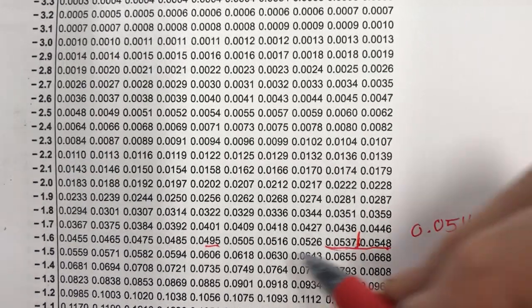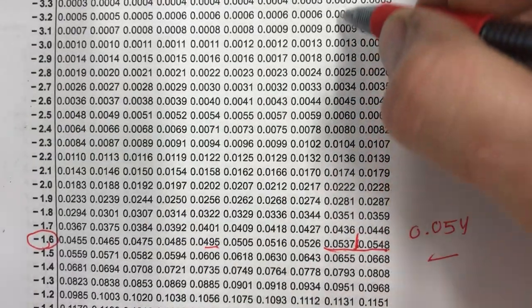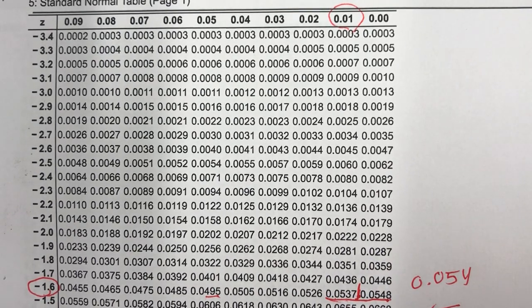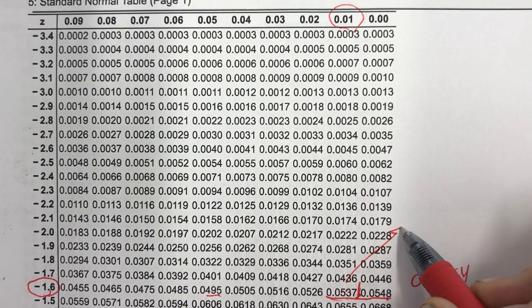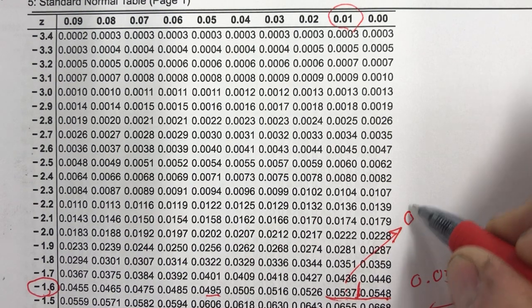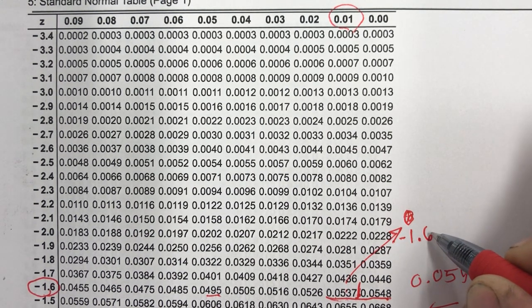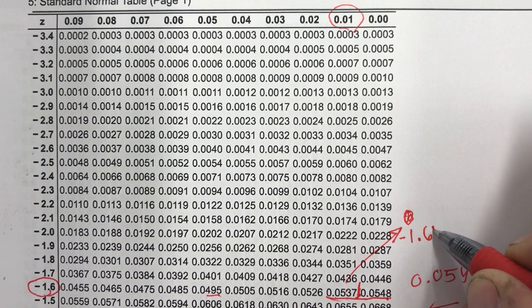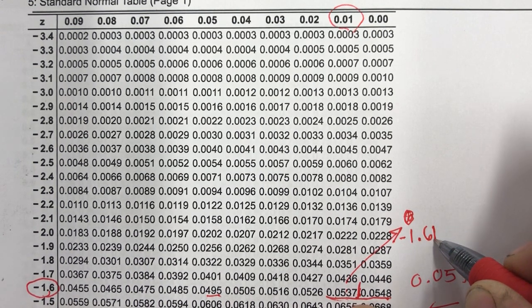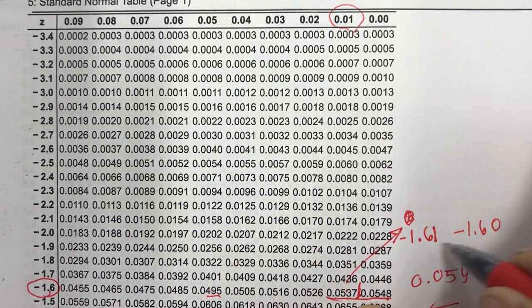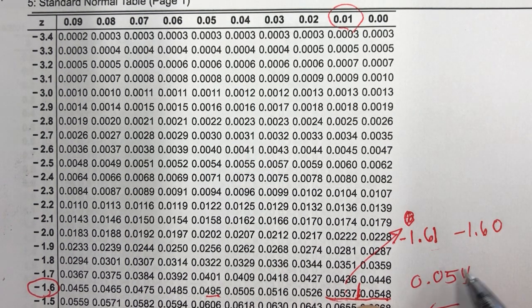Okay, so let's look over here. Over here we got 1.6, and then up here we got 0.1. So this one right here is negative 1.61, and this one is negative 1.60. So it's between these two right here, negative 1.61, negative 1.60.